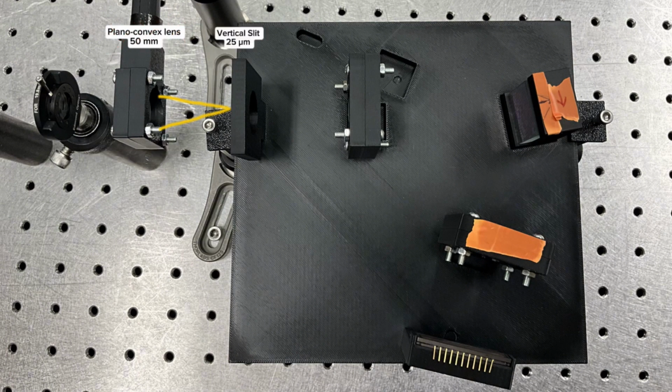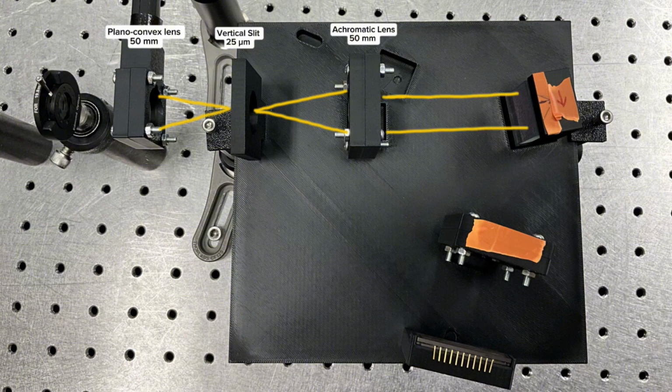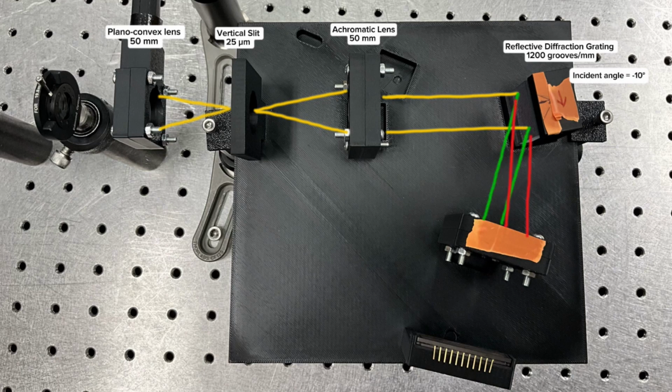The 25 micrometer vertical slit acts as a spatial filter and is the primary resolving element of the system. The light will diverge through the slit and be collimated by a 50mm achromatic lens. This collimated beam will then be incident onto a reflective diffraction grating with a groove density of 1200 grooves per millimeter. The diffraction grating will disperse the Raman signal, bending different wavelengths at distinct angles.